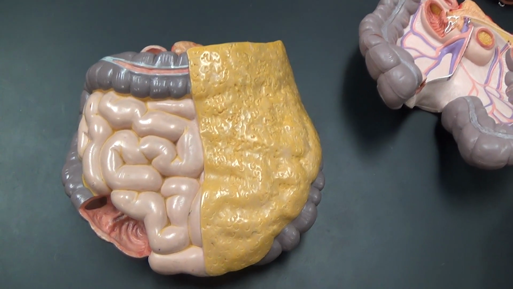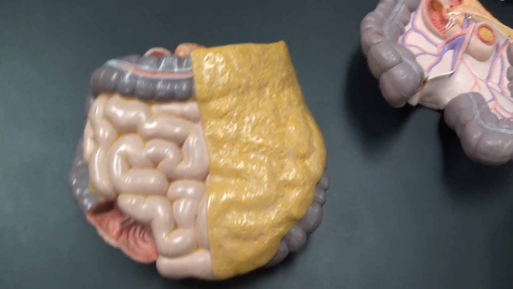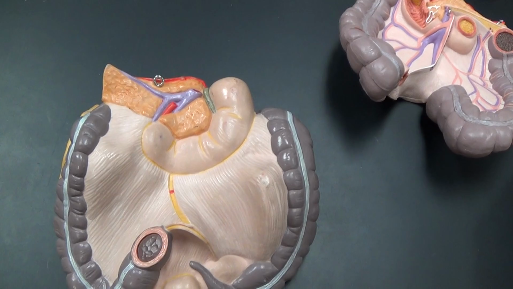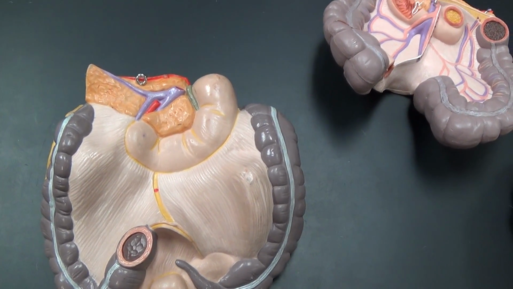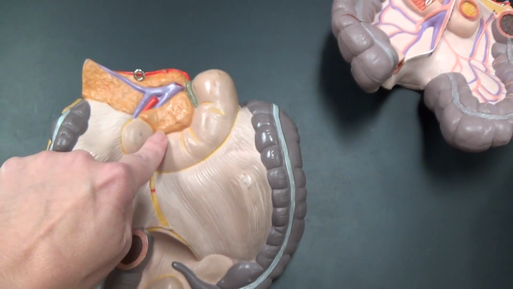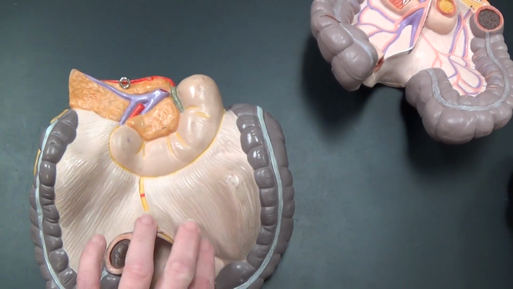All right, time to talk about the intestines. This is anterior. This is posterior, and this is where we're going to start with the small intestines. So we have the duodenum or duodenum. Remember, pronunciations vary on this.